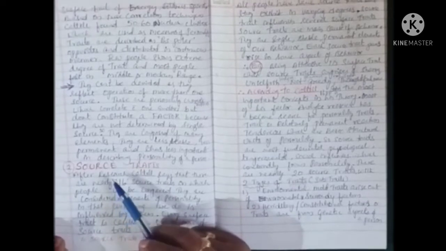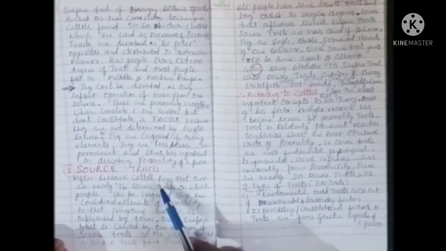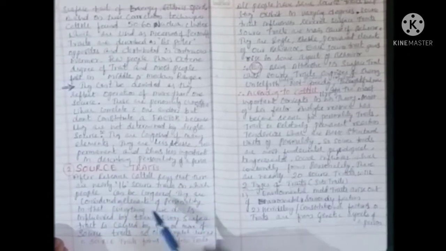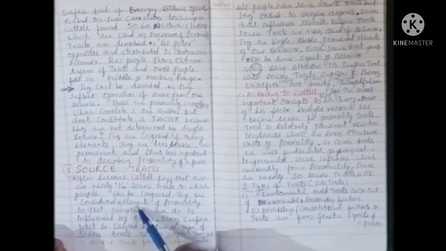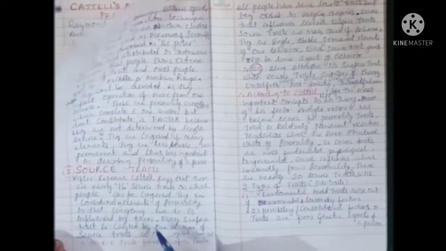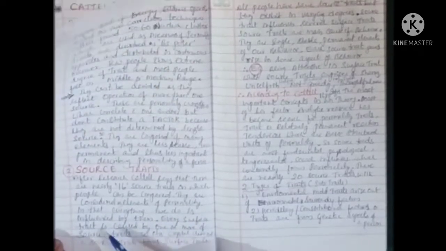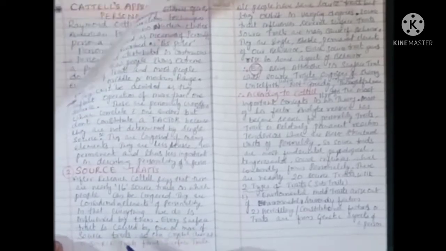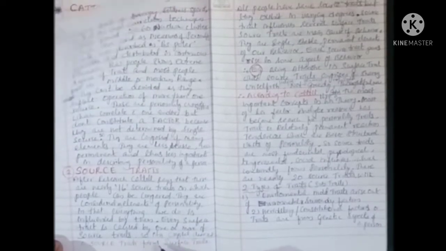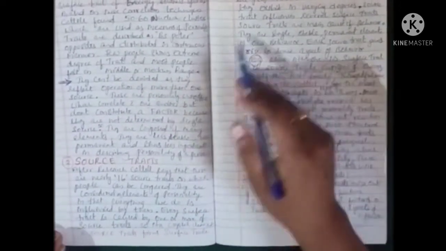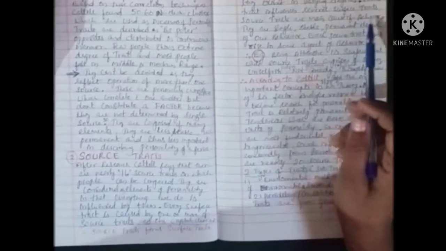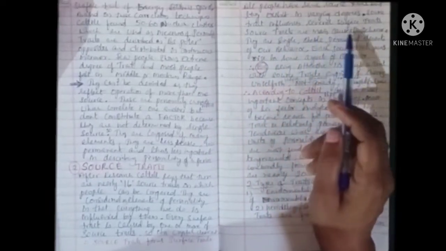Coming to the second one, source traits. After research, Cattell says that there are nearly 16 source traits on which people can be compared. They are considered as elements of personality in that everything we do is influenced by them. Every surface trait is caused by one or more of the source traits. So it's very clear that source traits form surface traits. All people have the same source traits, but they exhibit them in varying degrees. A source trait influences several surface traits.